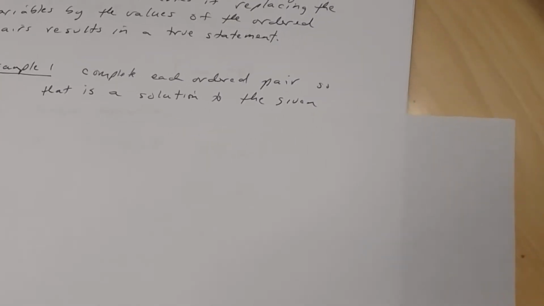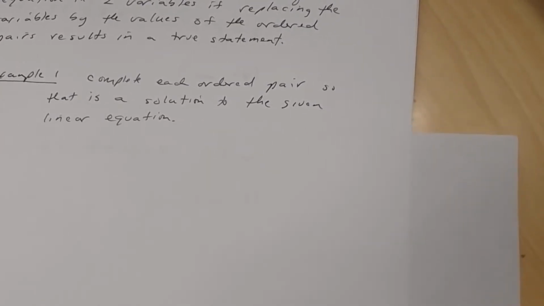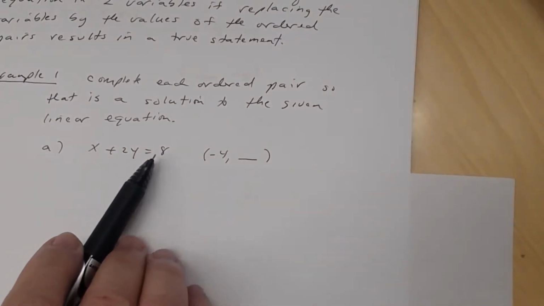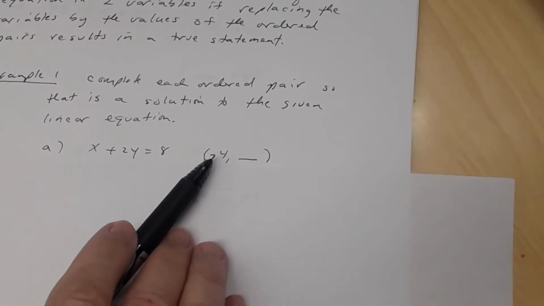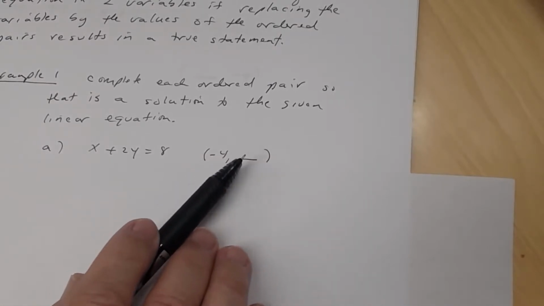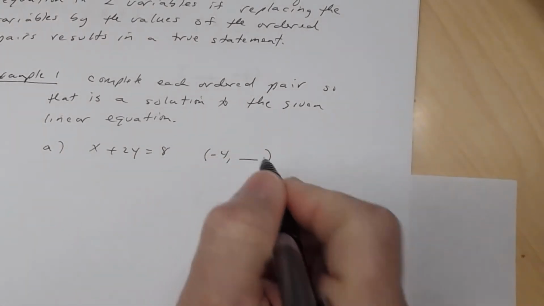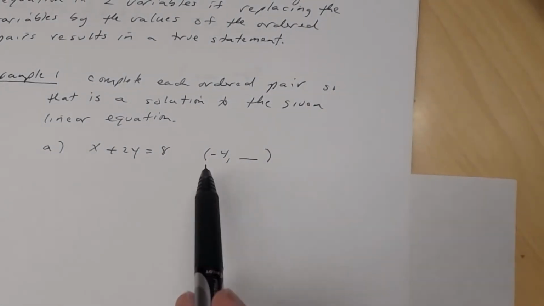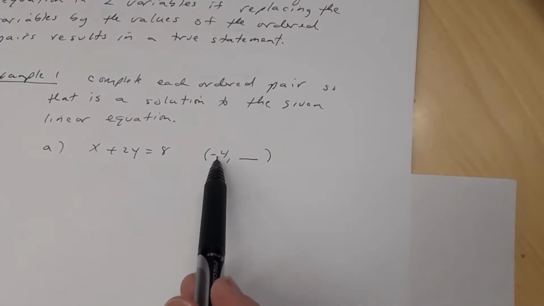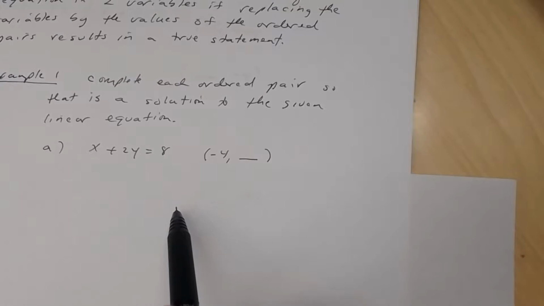All right, example 1. Complete each ordered pair so that it is a solution to the given linear equation. So here's the linear equation, x plus 2y equals 8. And here you're told that x is negative 4 and you want to find y. So that's what you want to find. In other words, where we see the variable x, you're going to substitute negative 4 and solve for y.